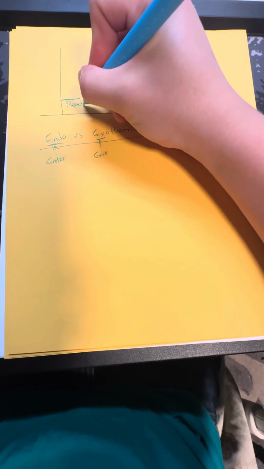So when we draw the graphs for endothermic reactions, we start at a lower energy for reactants, and we end at a higher energy level at the product. And we just draw a little curve connecting it.